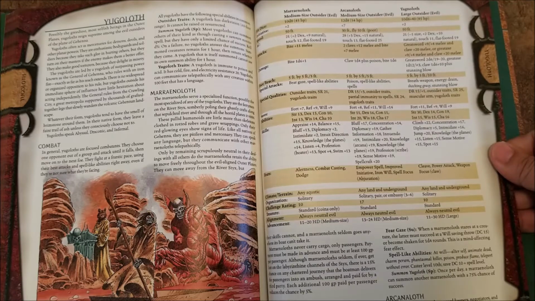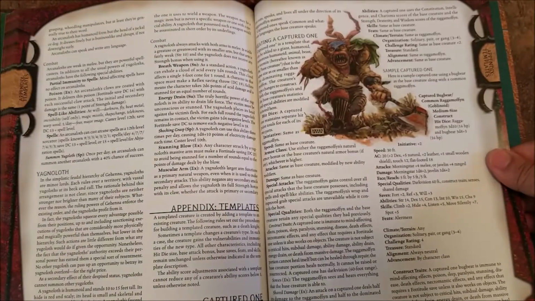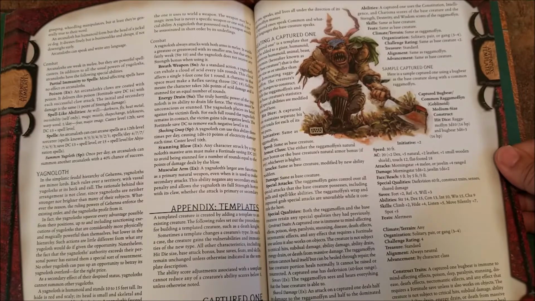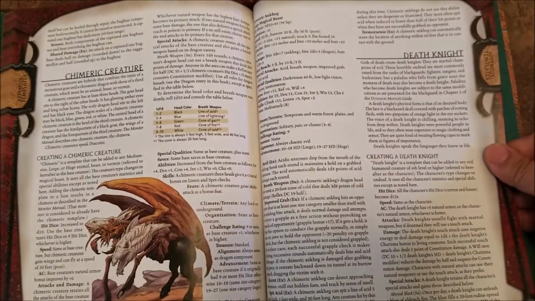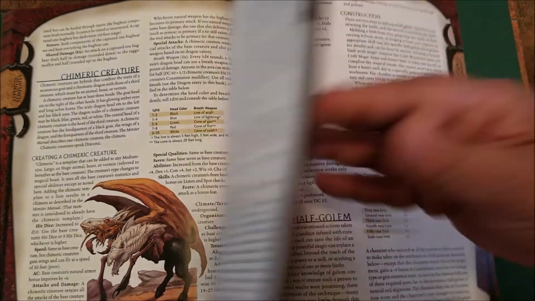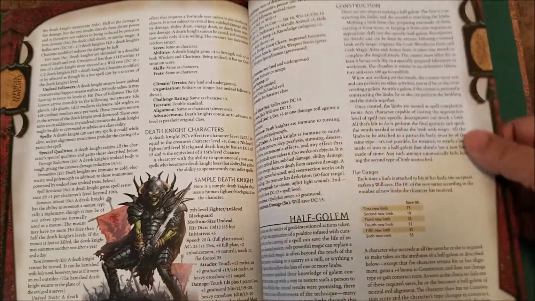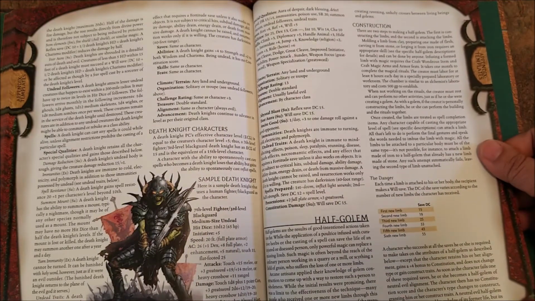The various versions. Fantastic picture, by the way. Excellent picture for the Death Knight.